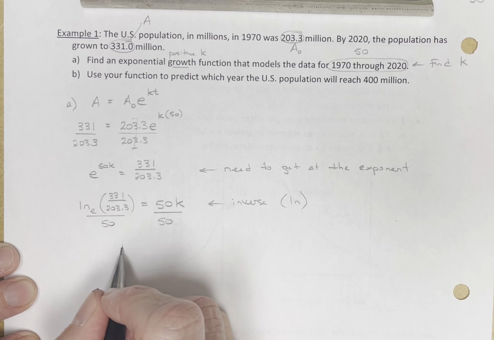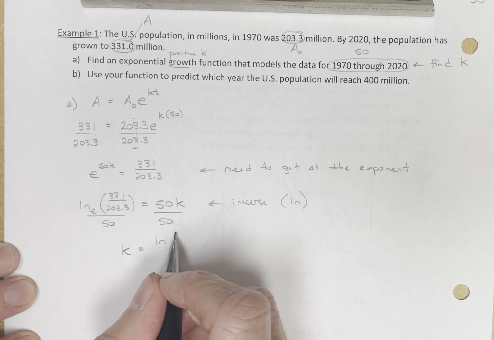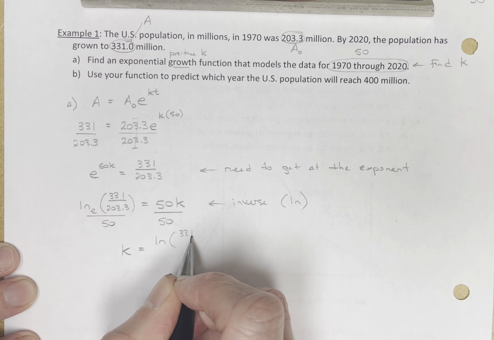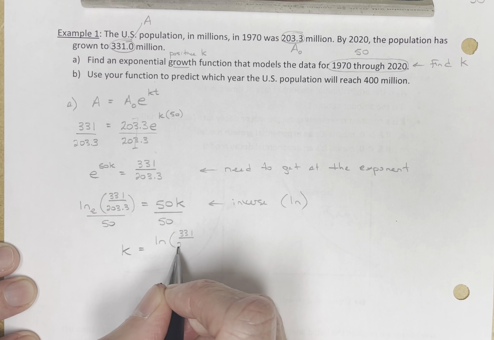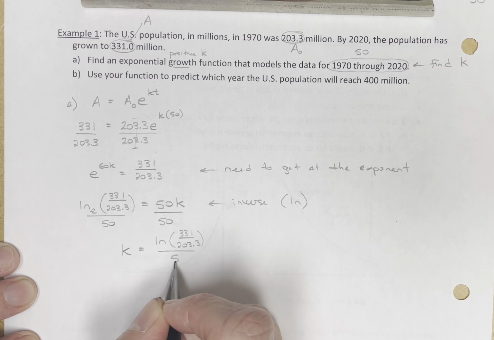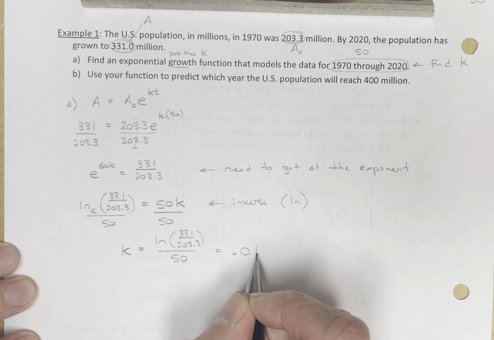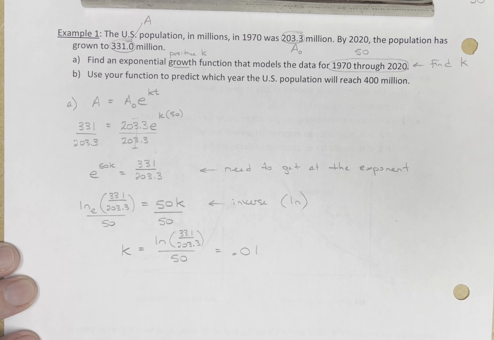And I get K is equal to the natural log of 331 divided by 203.3, all of that divided by 50, which equals 0.01. Okay, so what do I know?